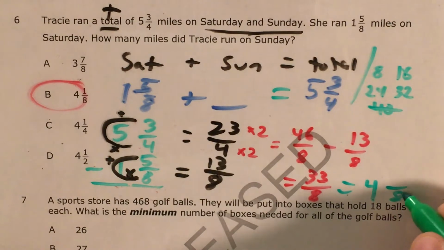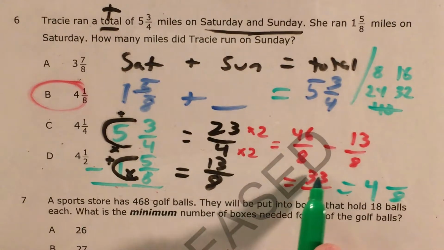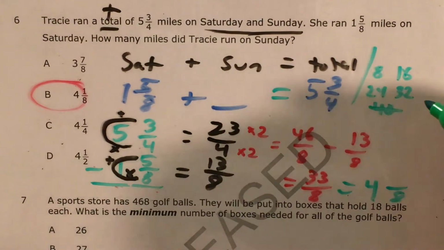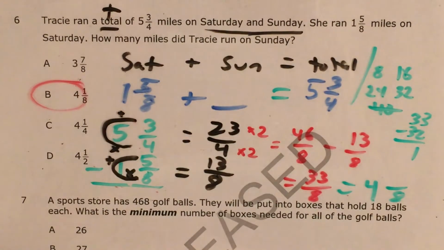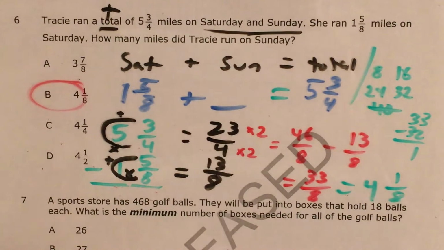So this is 4 and something over 8. And now I just have to do 33 minus 32, which gets me 1. So my final answer, using the two methods, I got the same answer, 4 1/8, or choice B.